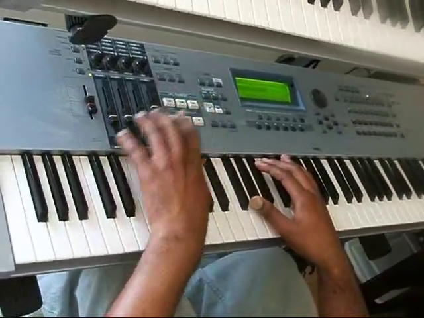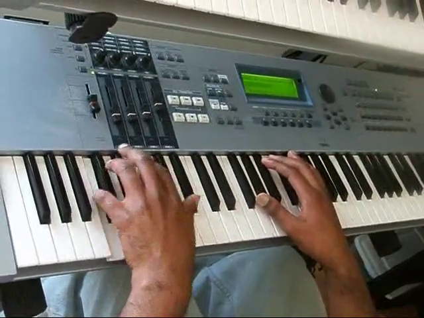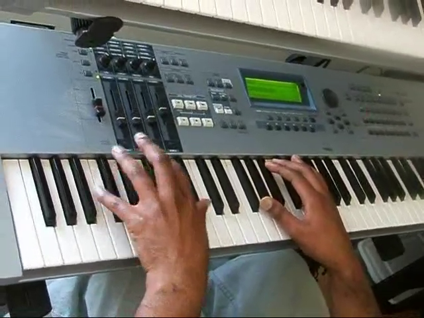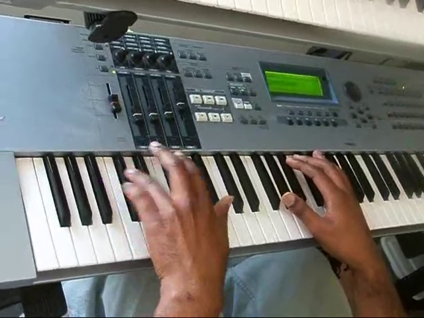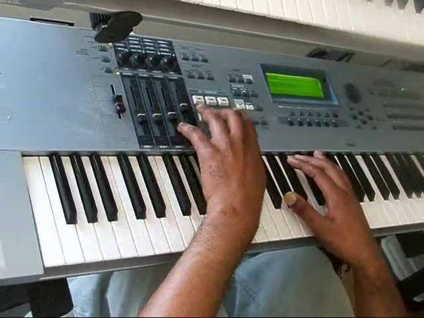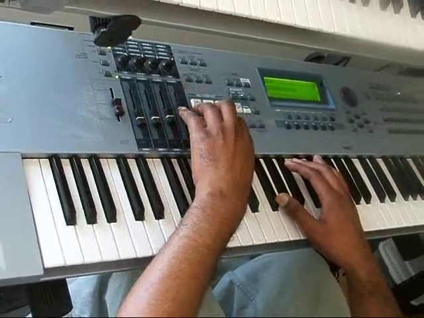Like you can do bass runs. Practice with the bass runs, like you can do with your right hand.